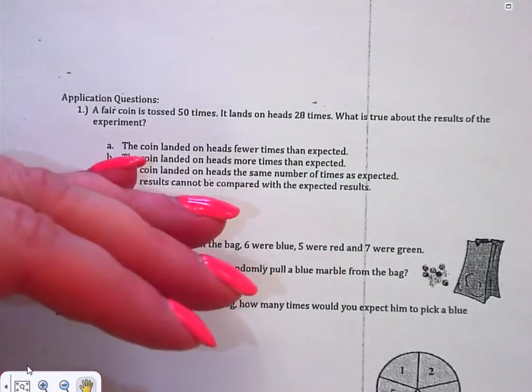Application questions. All right, so here's where we're going to apply what we know. A fair coin is tossed 50 times. It lands on heads 28 times. What is true about the results of the experiment? So we're running an experiment.